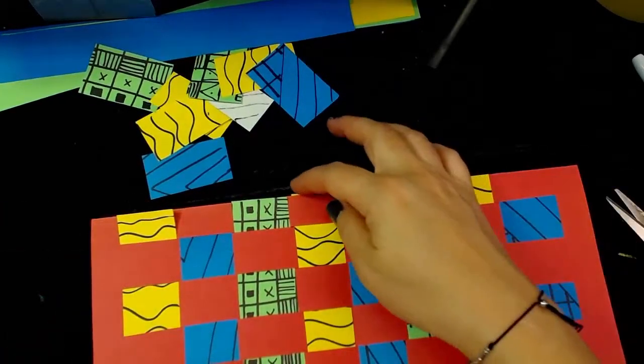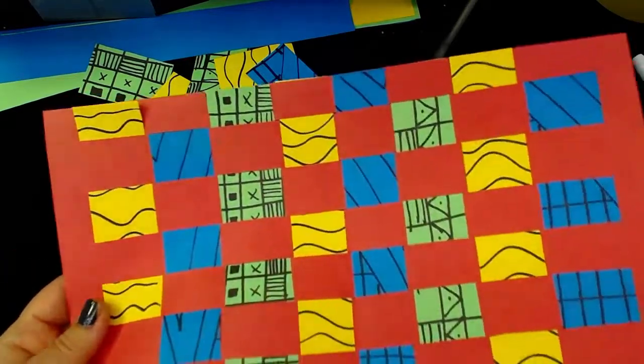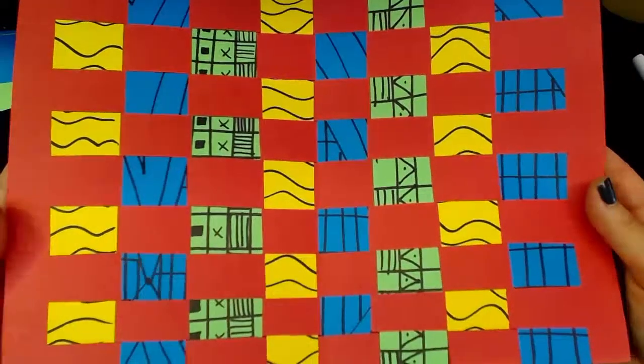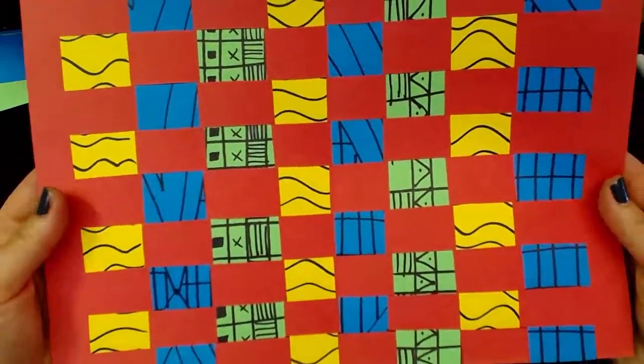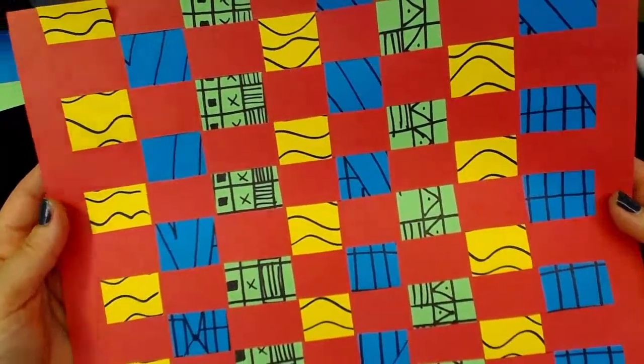And then you could even take it a step further if you know somebody who's got a laminating machine and you want to laminate this and make it into a plastic table mat, you can do that too. Okay? So this was a really fun project. This was really cool. I hope that you guys will enjoy this.